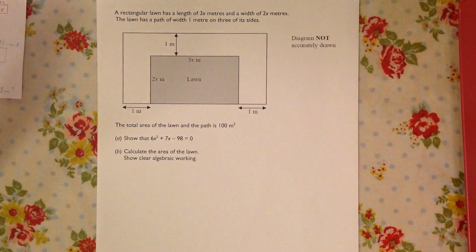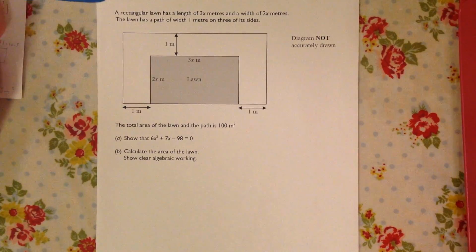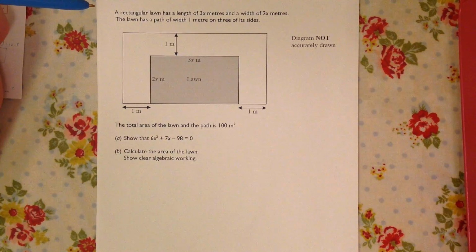Hi there everybody, let's have a look at this GCSE question here. It's quite an advanced algebra question, and I know, having read through it now, that I'm going to be using the quadratic formula, hence the title of the video, but I'm going to have a look at telling you how we get to that stage.